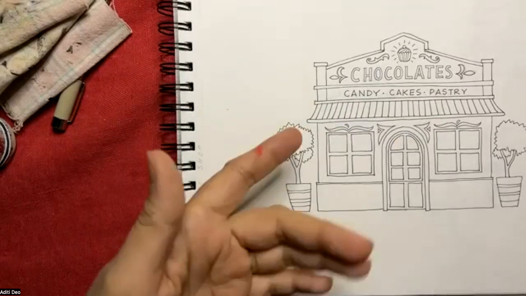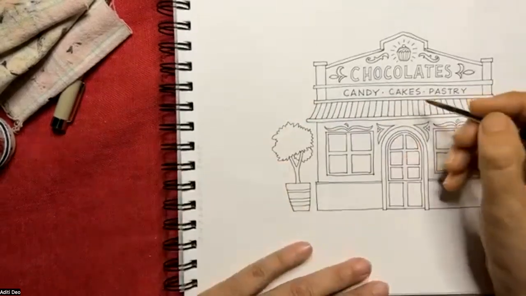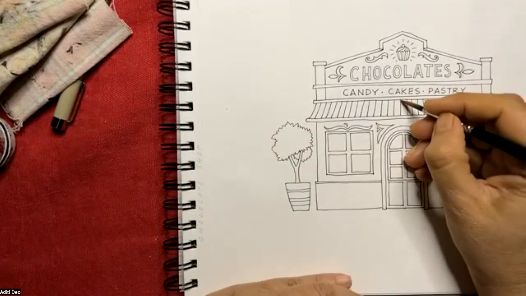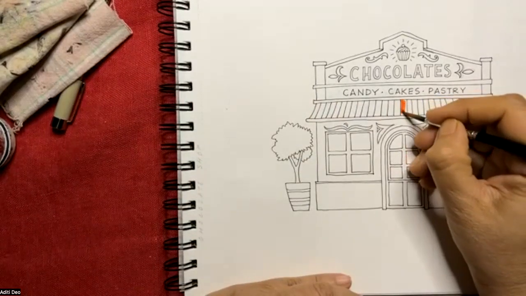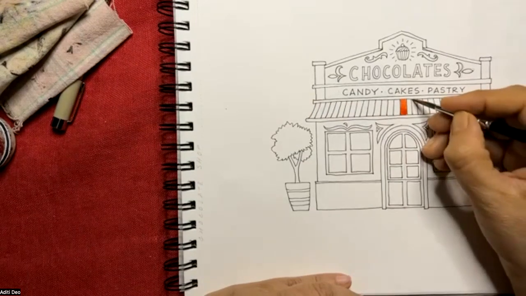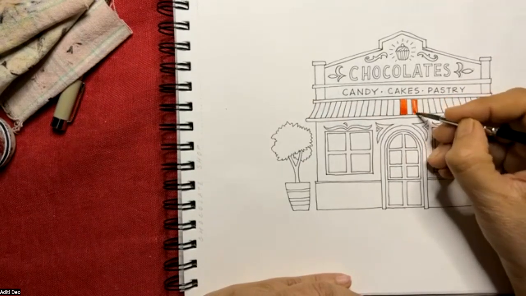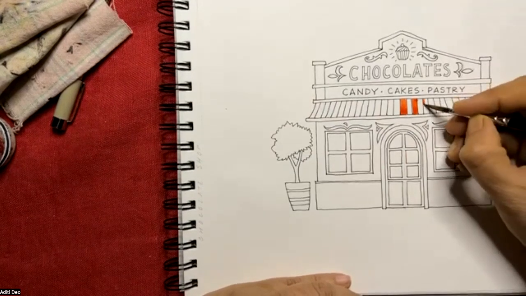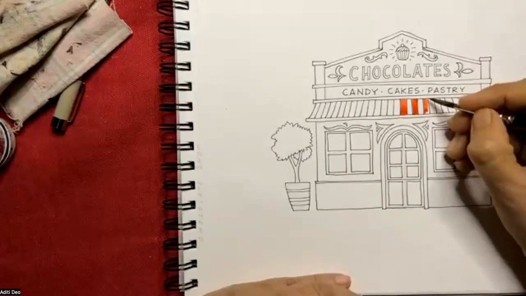You can choose a color that you want and you start painting it from the center. And every alternate stripe should be white, whatever color you choose. So see, this is how it will look. If you find it confusing, just start from the center and work your way outward.